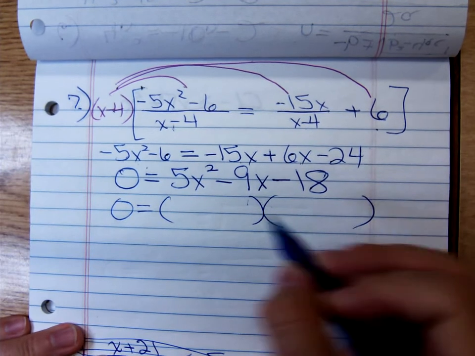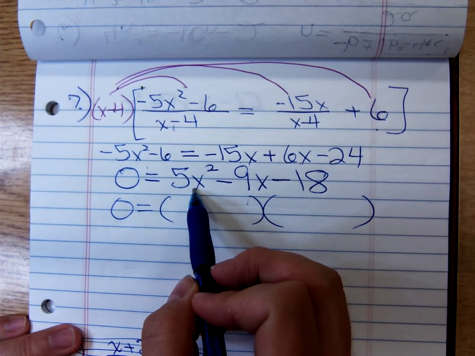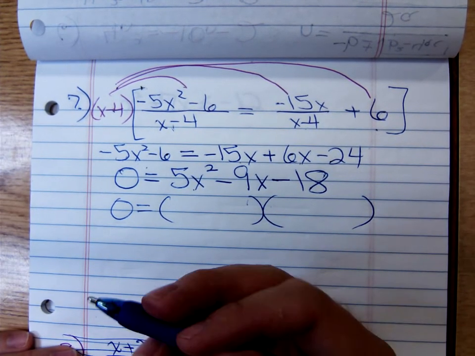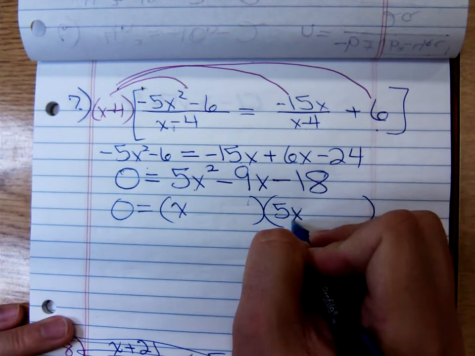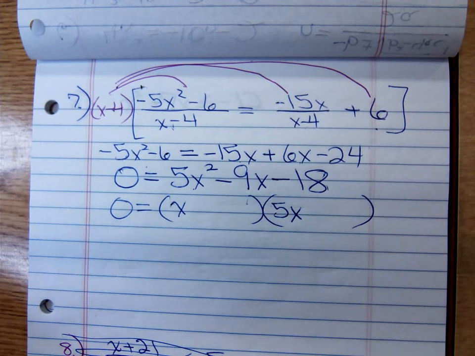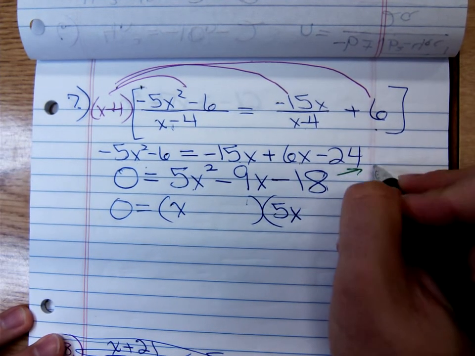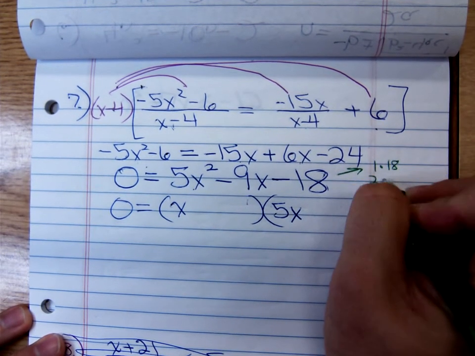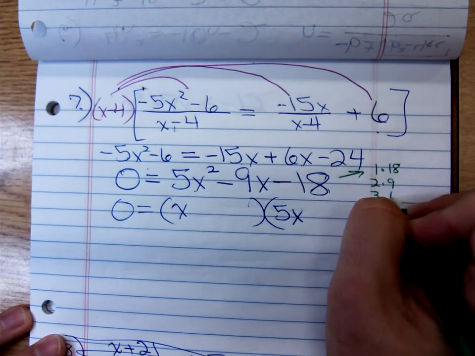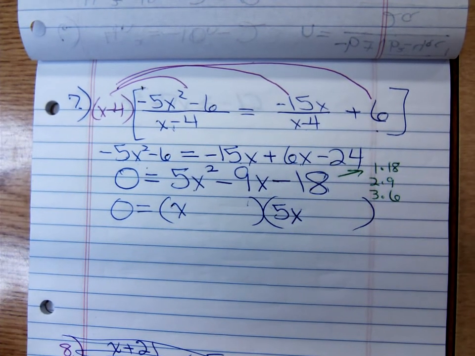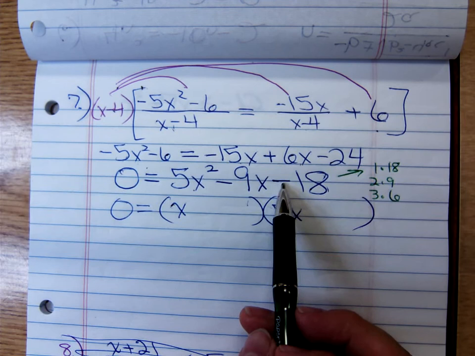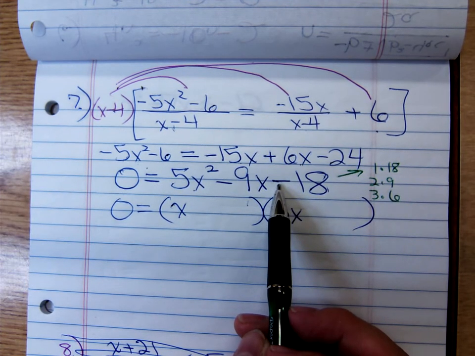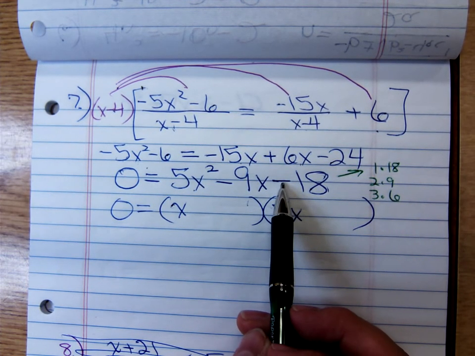5x squared, that's not bad. There's only one pair. 1x and 5x, okay. And 18, you could have a 1 times 18, a 2 times 9, or 3 times 6. 3 and 6, okay. Playing around with the possibilities in our head. Oh, and I forgot to ask you, what do we know about the signs inside the parentheses? Okay, because of that negative sign there, we need one positive, one negative.